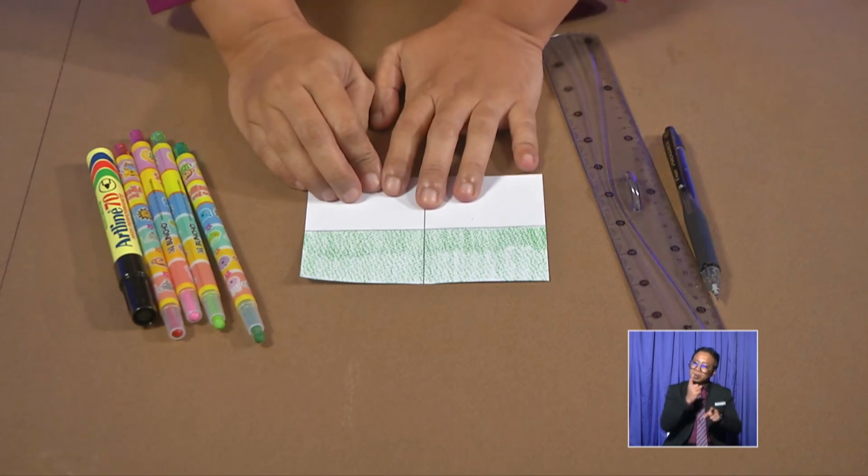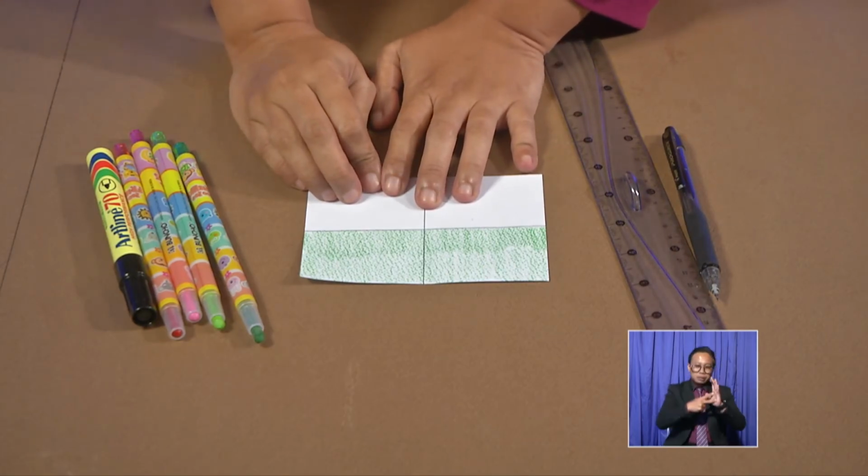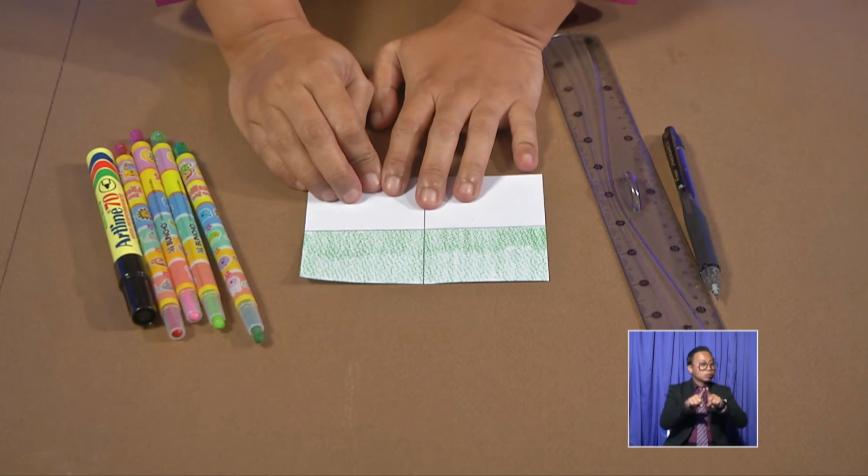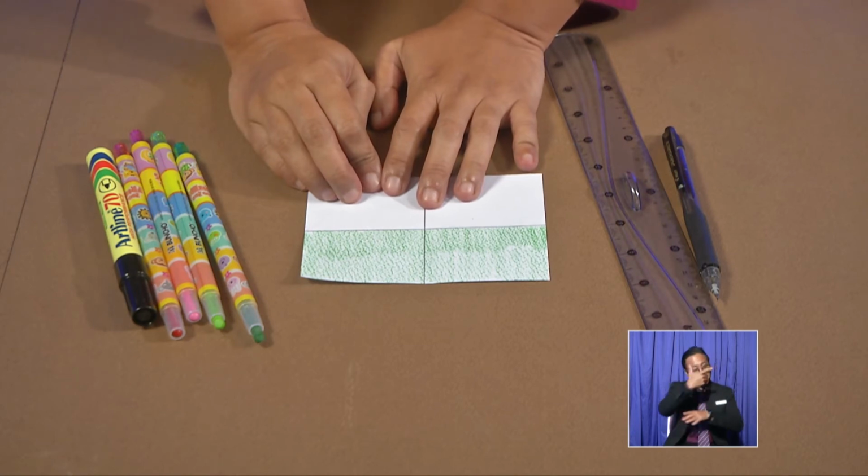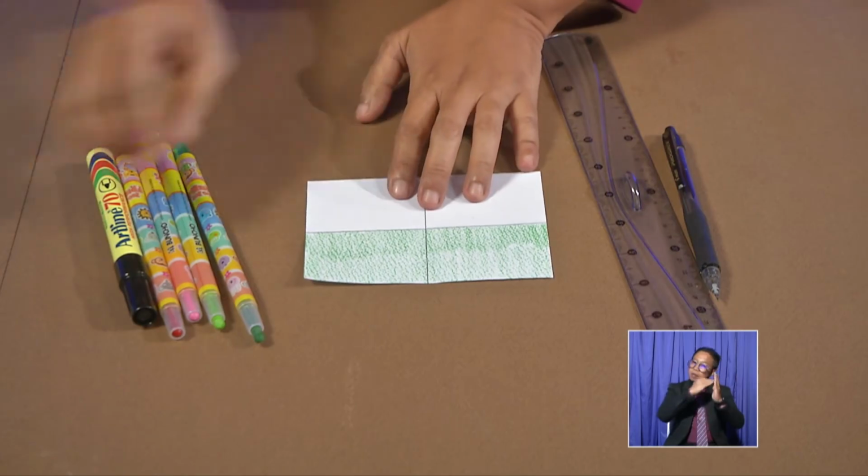Exactly, 2/4 means 2 out of 4 equal parts. Don't forget to write the fraction for the colored region.